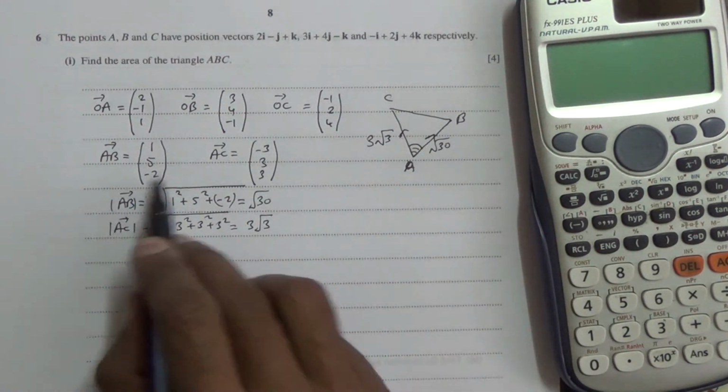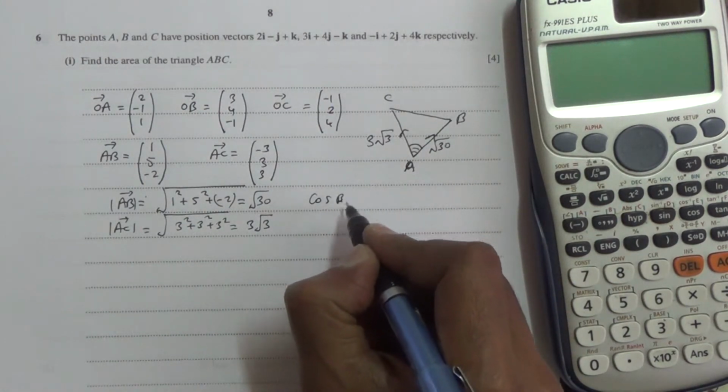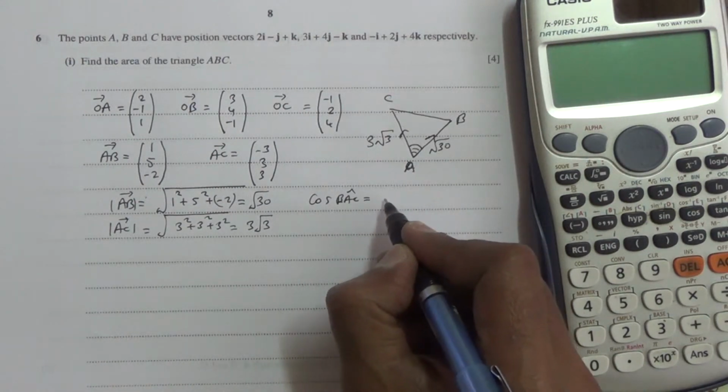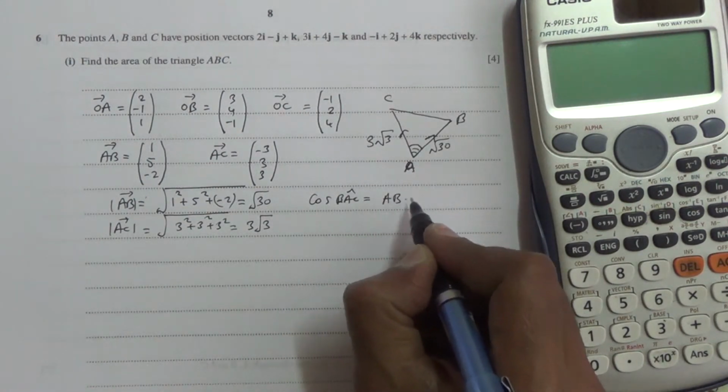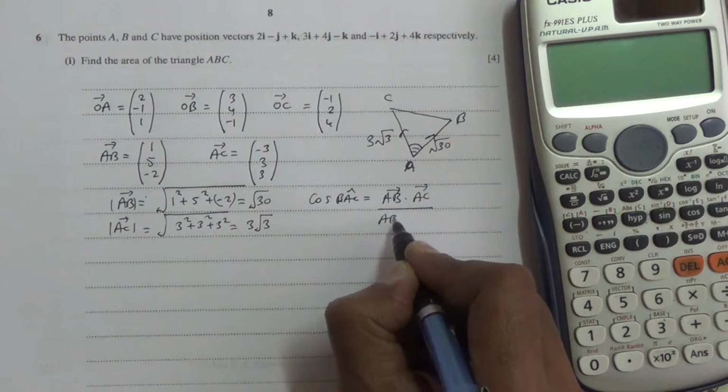We've got AB and AC, so the cos of BAC can be given as AB dot product with AC and then divide by their magnitude.